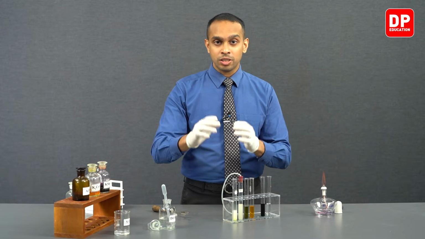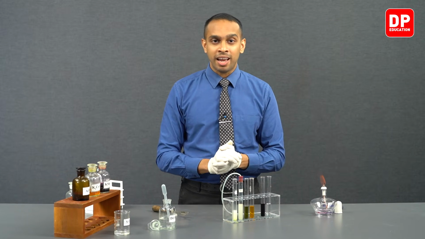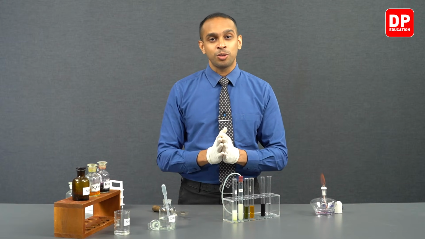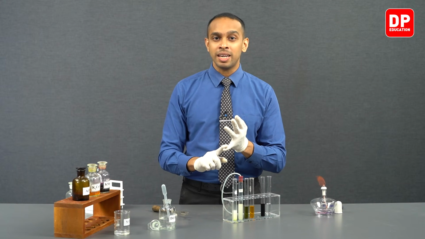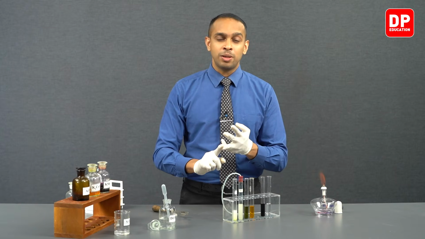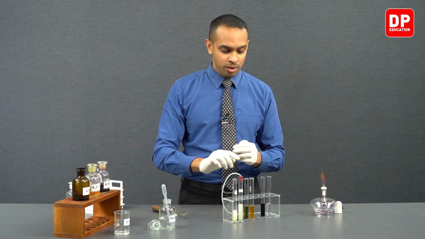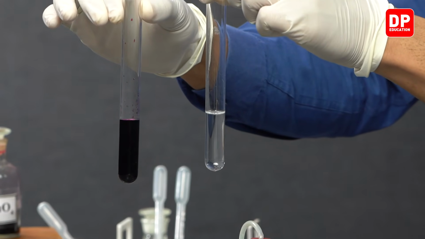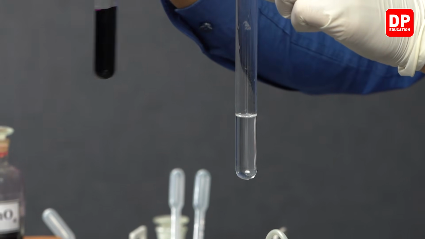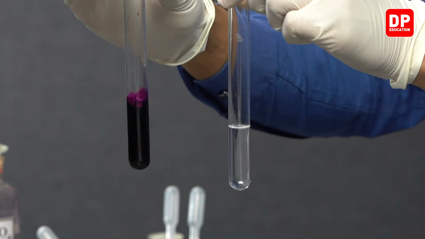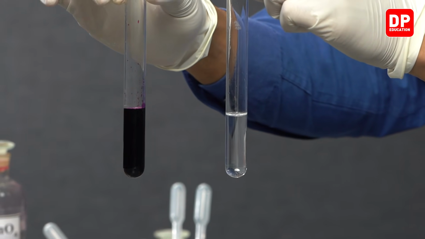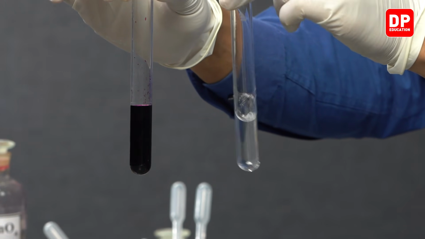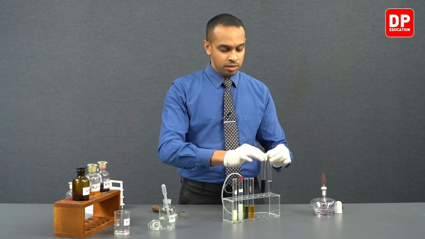To confirm the presence of sulfur dioxide, we can send sulfur dioxide through acidified potassium permanganate or acidified potassium dichromate solution. When we send sulfur dioxide through acidified potassium permanganate, the purple color completely disappears to produce a colorless solution.